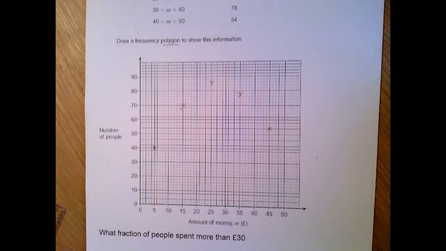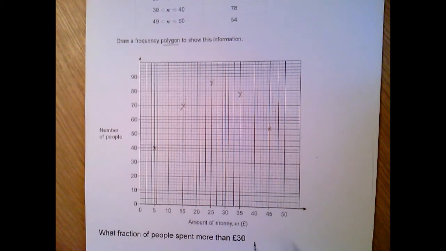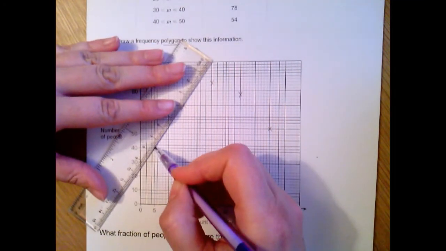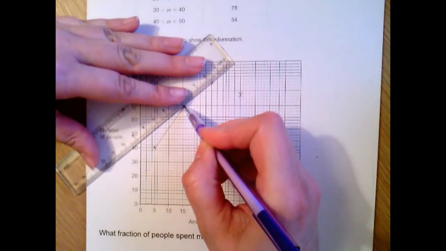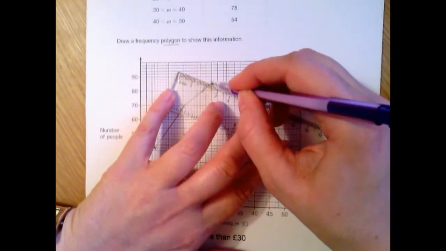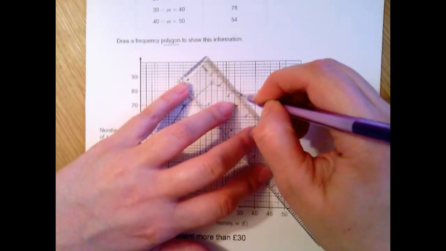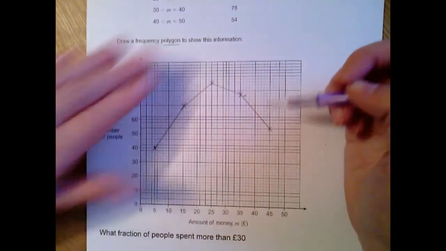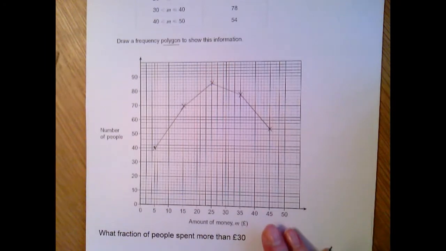Okay, after that you just join them up to make a straight line graph. You don't use a best fit line or anything like that, that's just for scatter graphs. So these ones you actually join the points up. So go up, and up again, and then down, and then down. That's it, that's a frequency polygon.